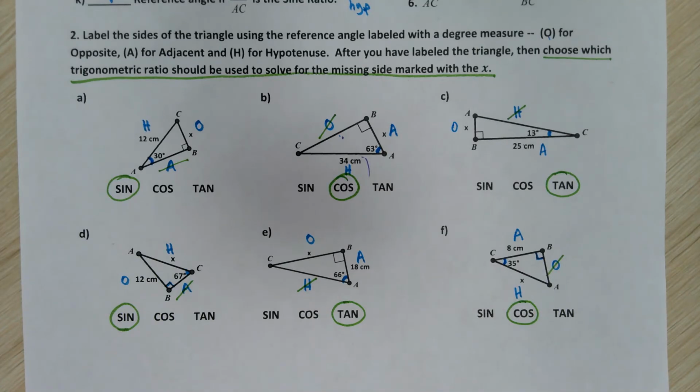When we do class 55, we'll talk about how to actually set up and solve those equations so that you can find those missing sides. But for now, we're going to flip to the back side of this page, so I'll meet you back here in just a minute.